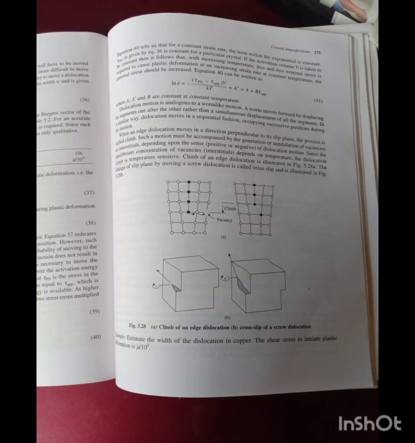Energy of dislocation. Dislocations are thermodynamically unstable. Their presence always increases the free energy of the crystal. It is usually impossible to eliminate them completely, and those which remain tend to assume certain metastable configurations.